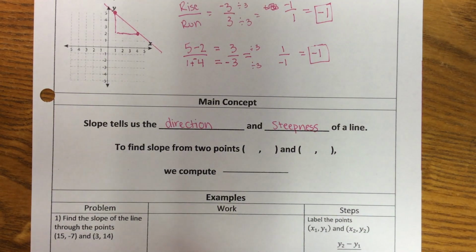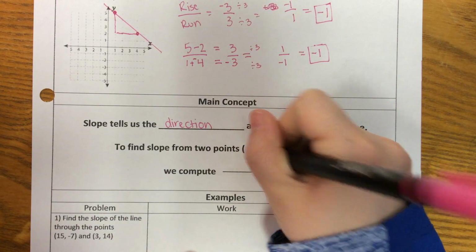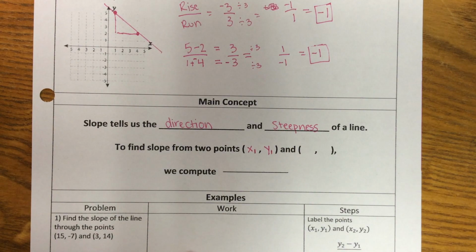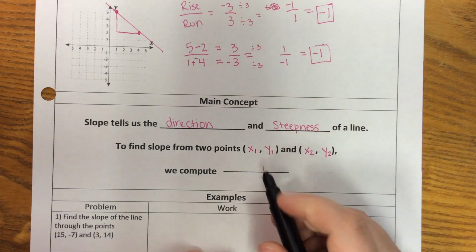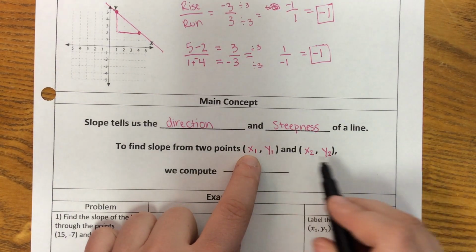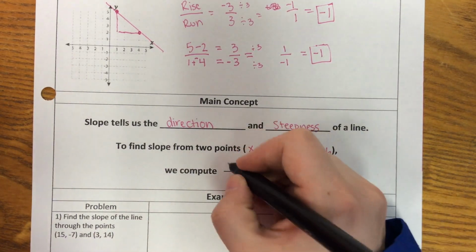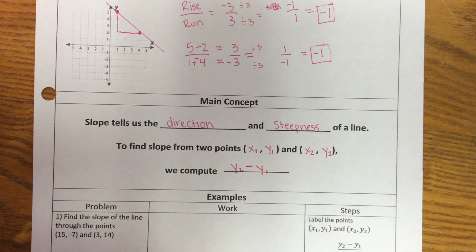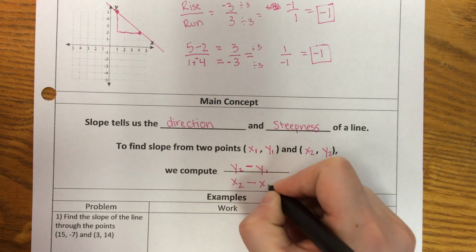of a line. To find slope from 2 points, we're going to say x, and then we say 1. So you kind of make a small 1 there. Okay, and then y, 1. Okay, and x2, y2. What this means is that our points always go x, y, and these ones mean they're from the first point. And this x2, y2 just means they're from the second point. Okay, so we compute y2 minus y1 over x2 minus x1.